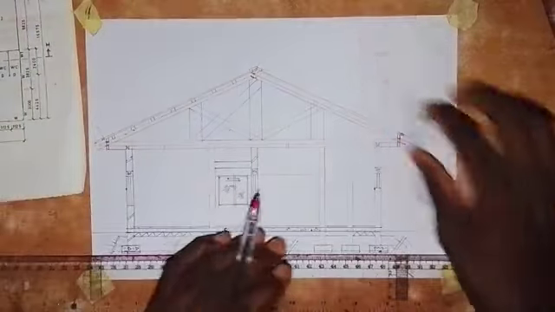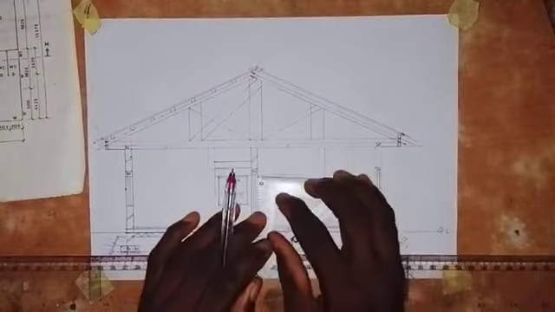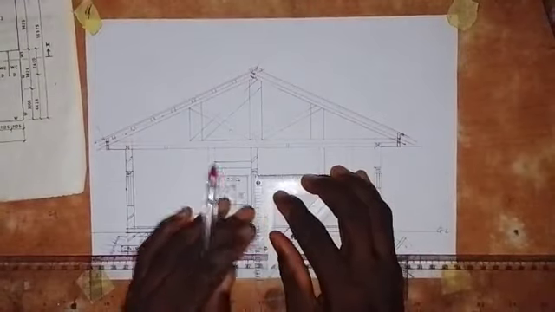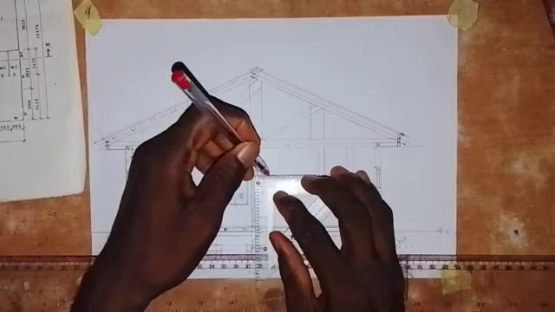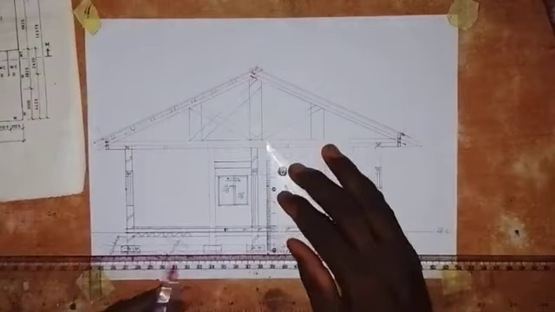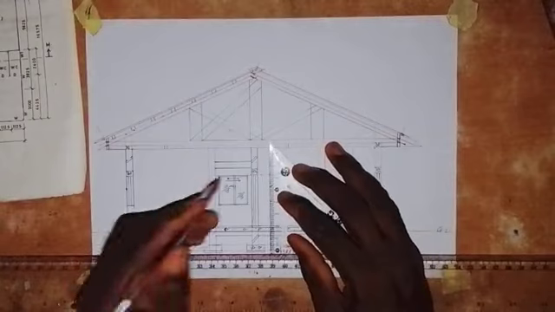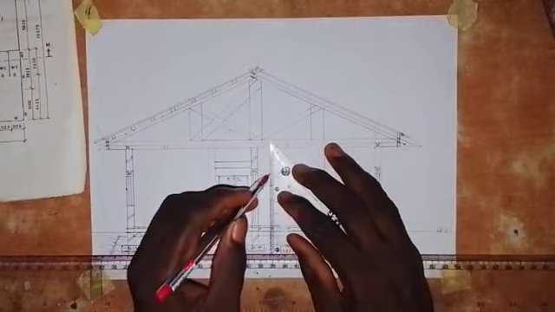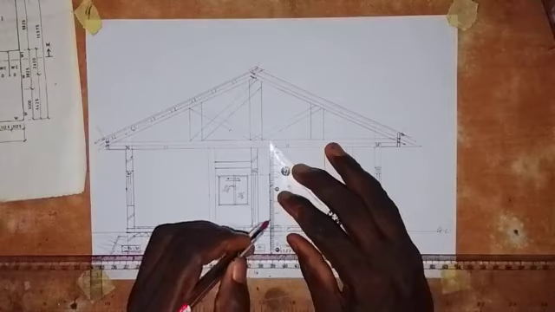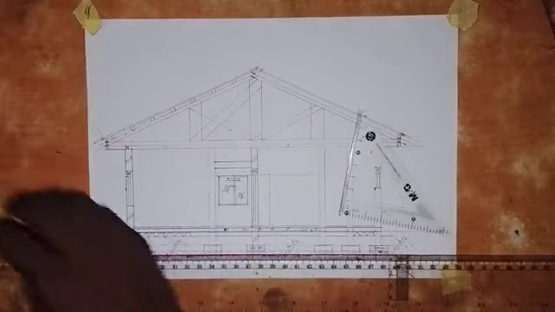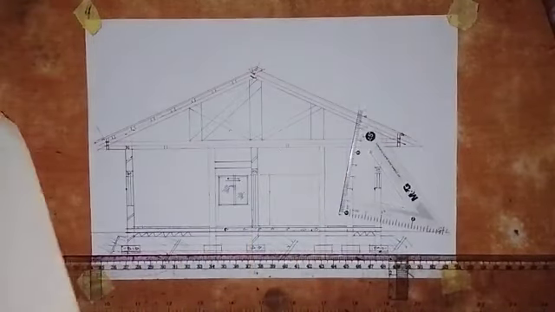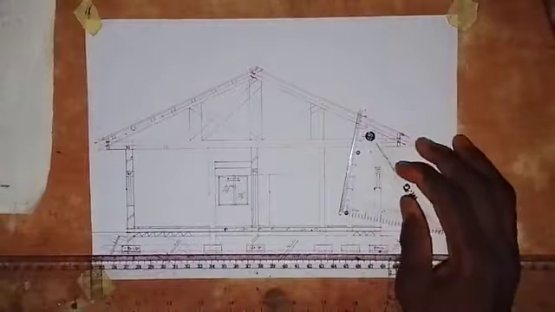Okay, so I have to take a measurement of 9 millimeters from this wall. So 9 millimeters here, this is 9 millimeters. So I will start from here by drawing a vertical line down like this. Okay, all right, so then the width of this door, as we have here, that is D, is 900.